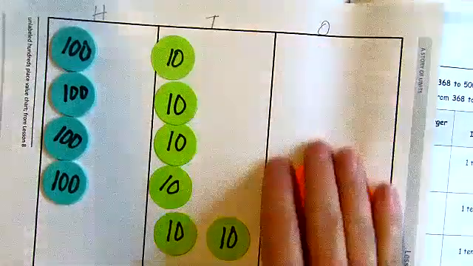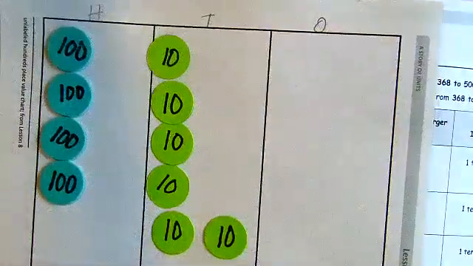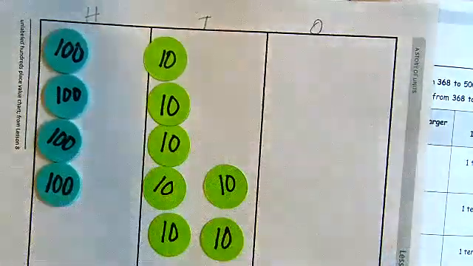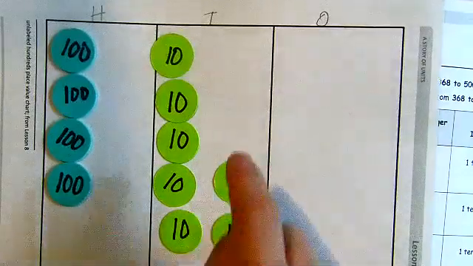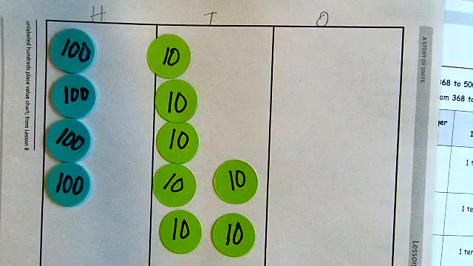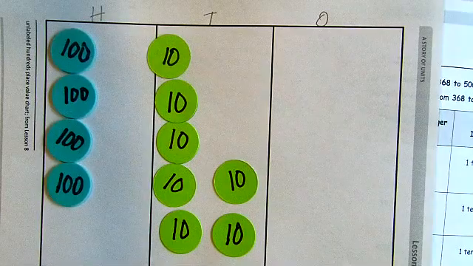470. We are trading out those 10 ones for a 10. Now we have 7 tens, or 70. We need 3 more tens to get to our 100. Here we go.